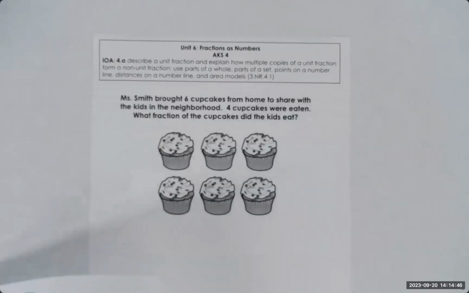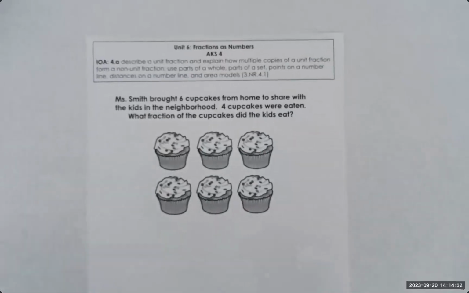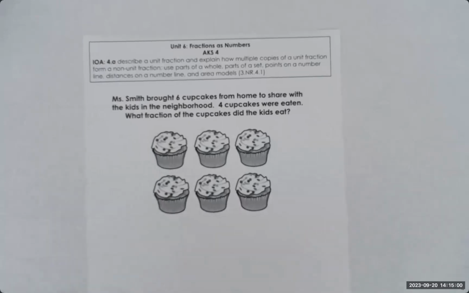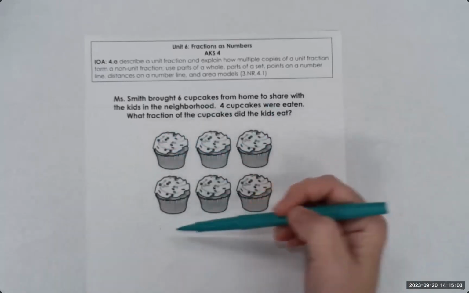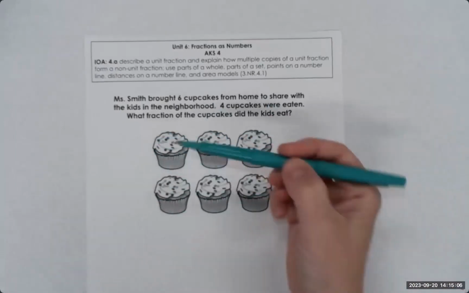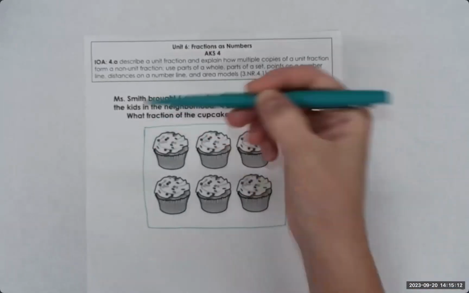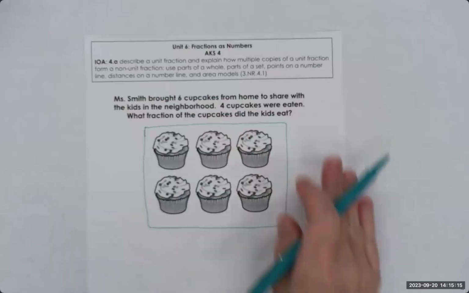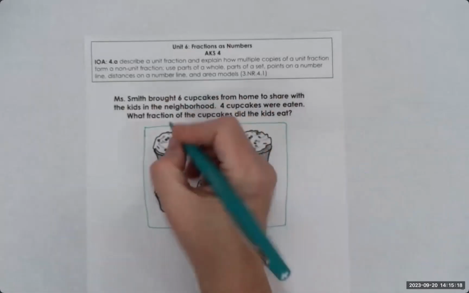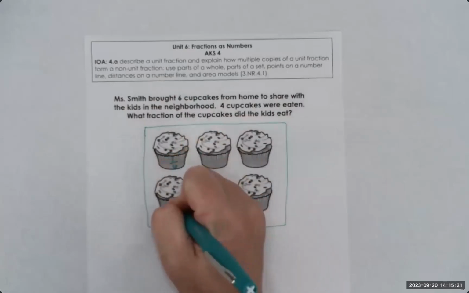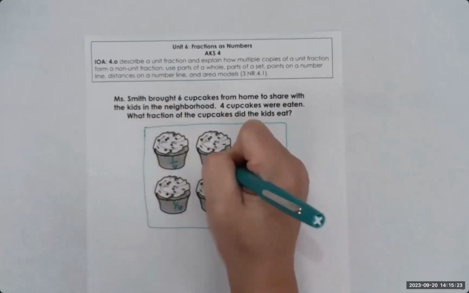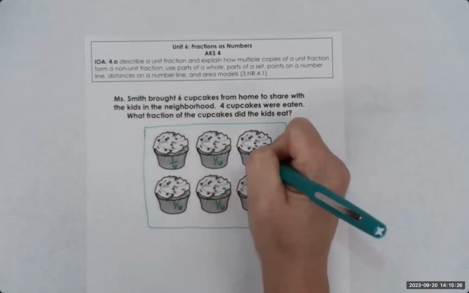Now let's take a look at this within a context. Ms. Smith brought 6 cupcakes from home to share with the kids in the neighborhood. 4 cupcakes were eaten. What fraction of the cupcakes did the kids eat? So again, here is my whole, okay? And one thing you could do to help students see the whole is to actually put a grouping around it. That is my whole, okay? Each of these individual cupcakes represents one part of that whole.